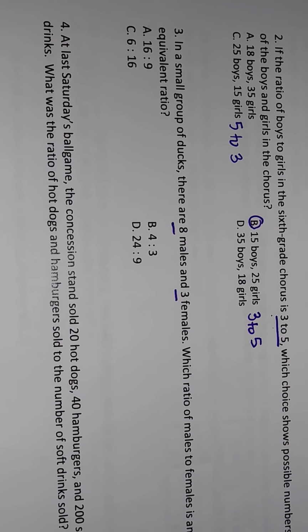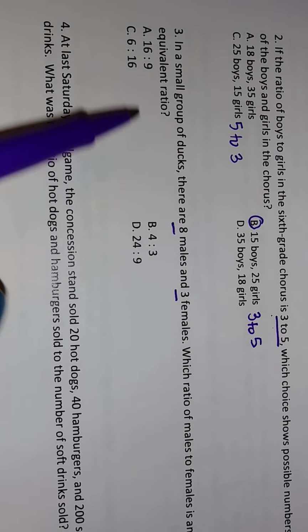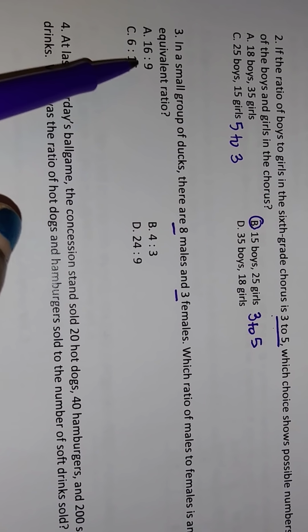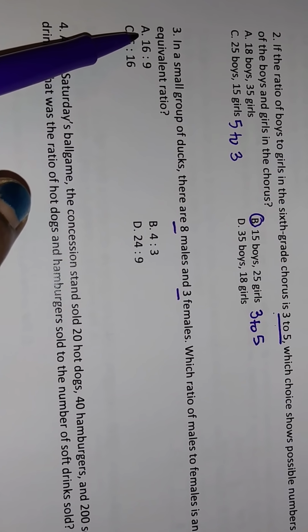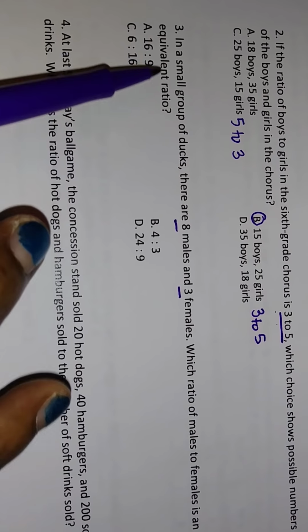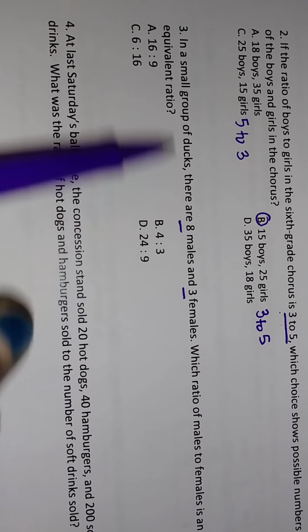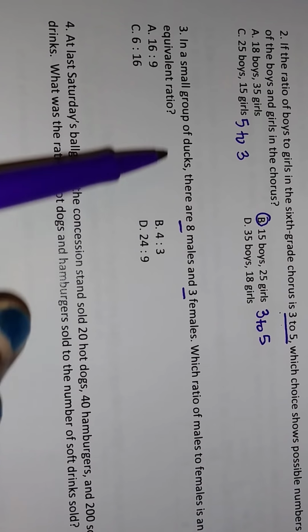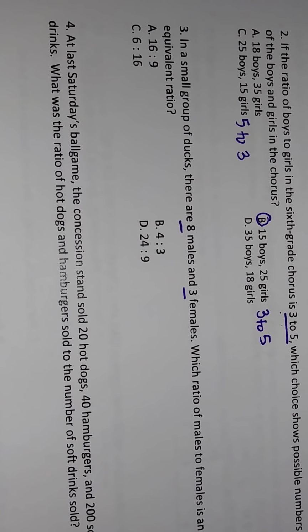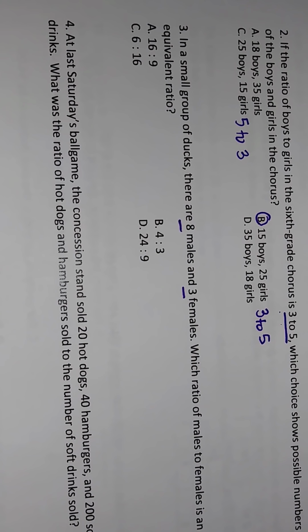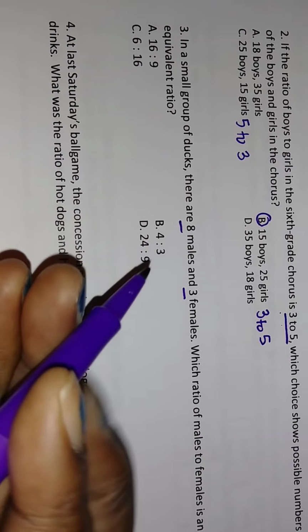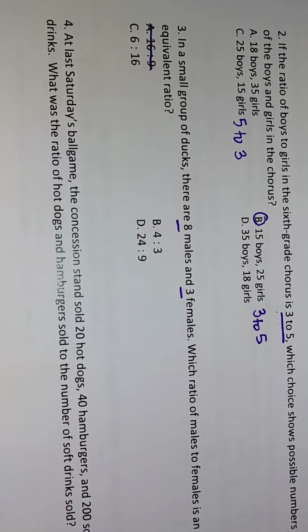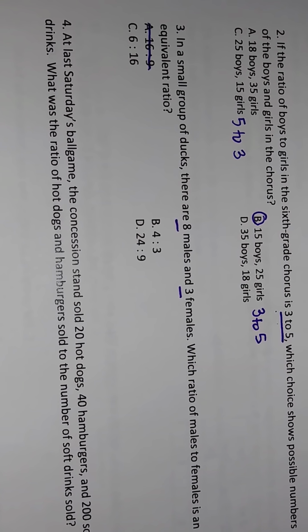So, all right, let's look. The first one is 16 to 9. So if I'm looking at 16 and comparing it to 8, that 8 to 16 means the 8 was multiplied twice. And 3 to 9 means the 3 was multiplied 3 times. One was multiplied 2 times, one was multiplied by 3. Those are not a match. So I know my answer is not A.